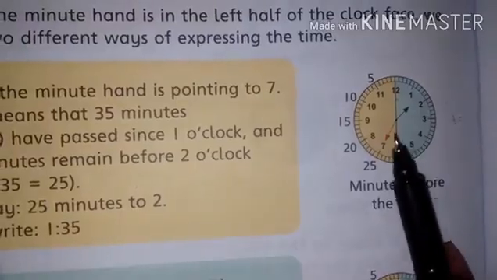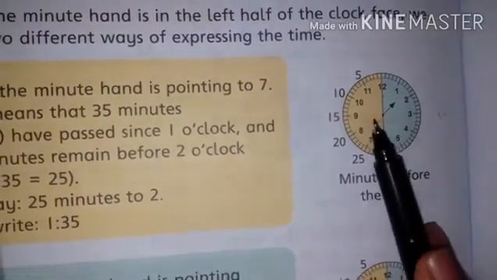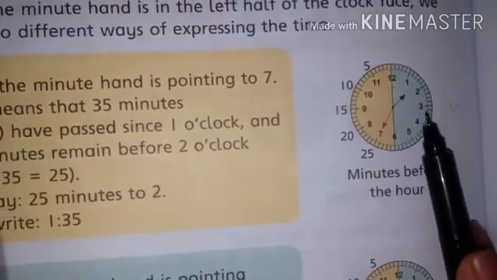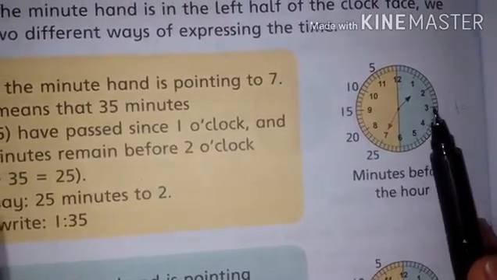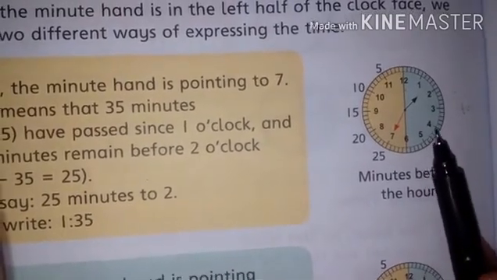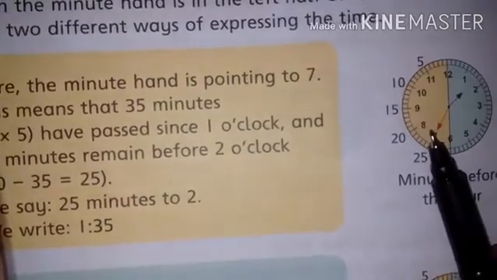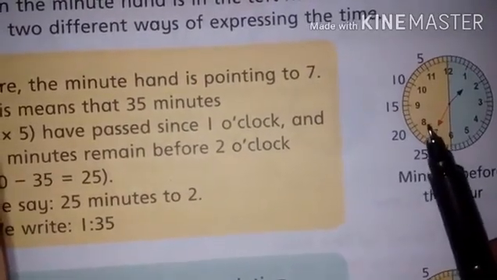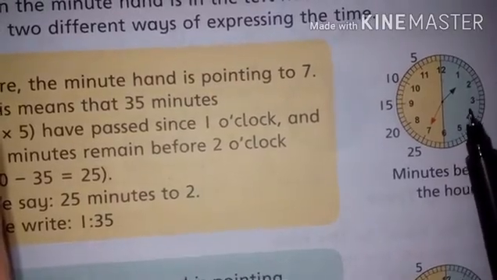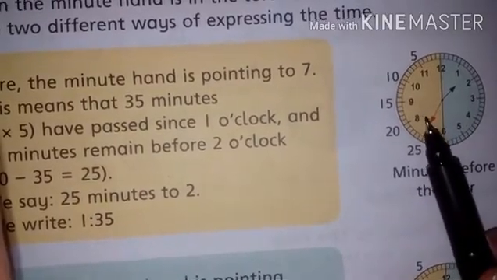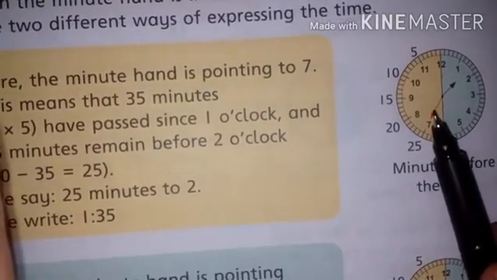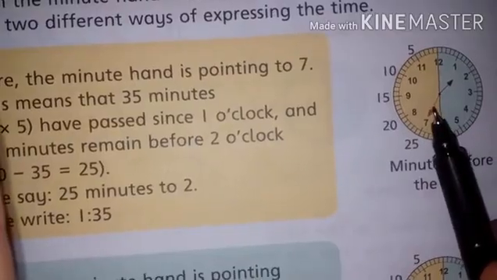you have to use these two symbols, P for past and T for to. So with the word PT, you have to learn it with the right side of the clock. The blue colored portion always tells the time in past, and the portion given in yellow always tells the time in to. The right side portion tells us the time in past, and the left side portion tells us the time in to. So now I will show you a model clock, and then I will tell you how to tell the time in past and how to tell the time in to.